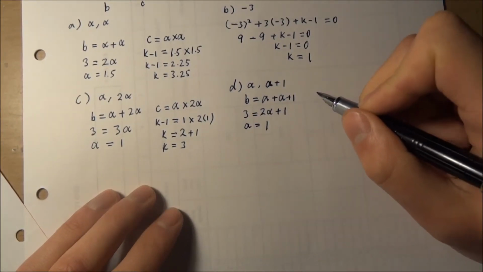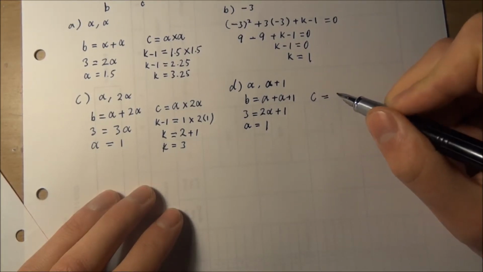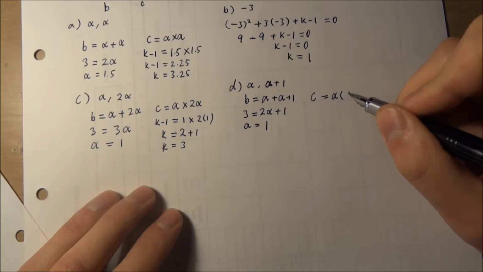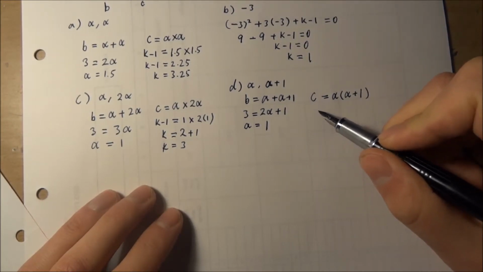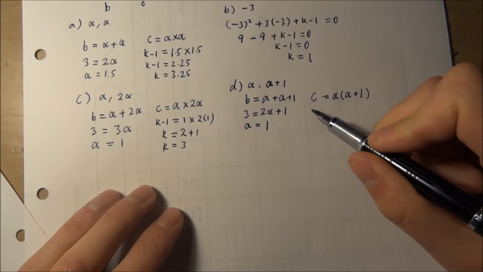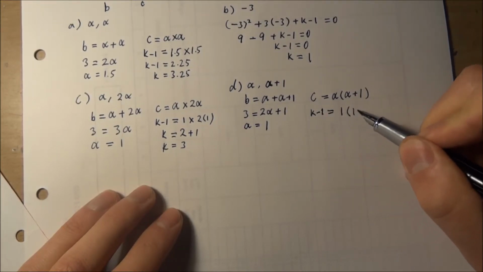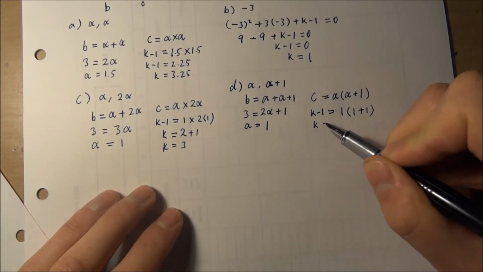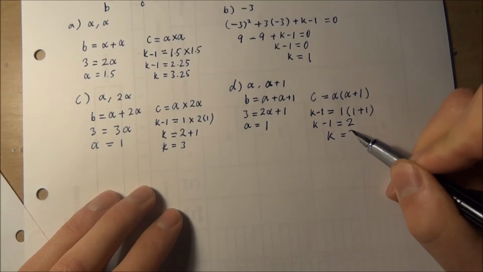And the second part, C, equals alpha times alpha plus 1. And k minus 1 equals 1 times 1 plus 1. k minus 1 equals 2. And k once again equals 3.